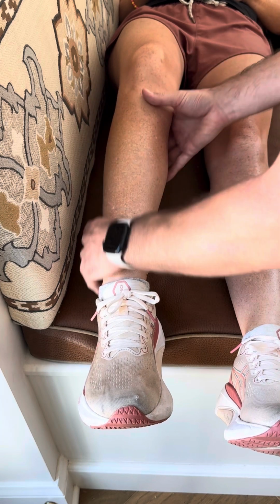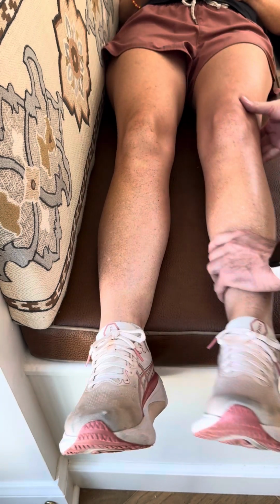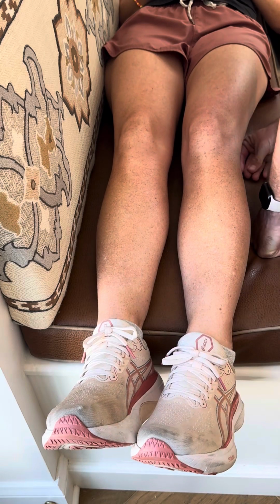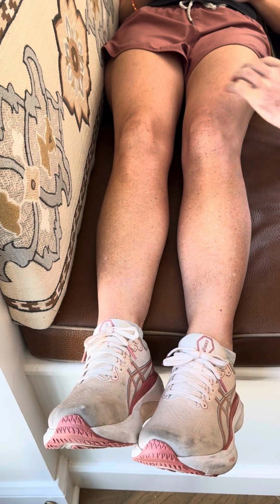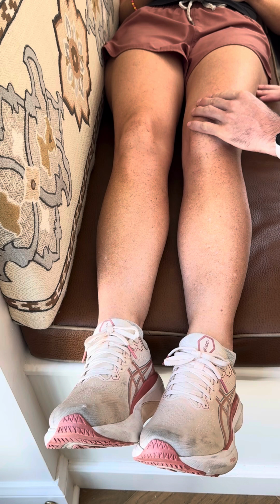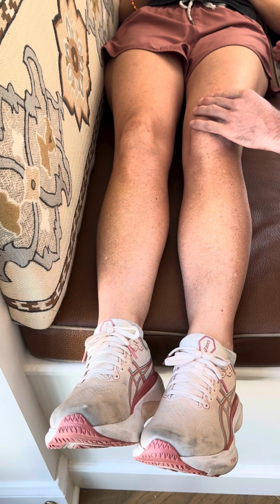And then finally, the greater trochanter is in the hip, and it's the bony prominence of our hip. And so there's two ways we could access it. We could start on the outside of the thigh and work our way up, or we could start at the gluteus and work our way down.